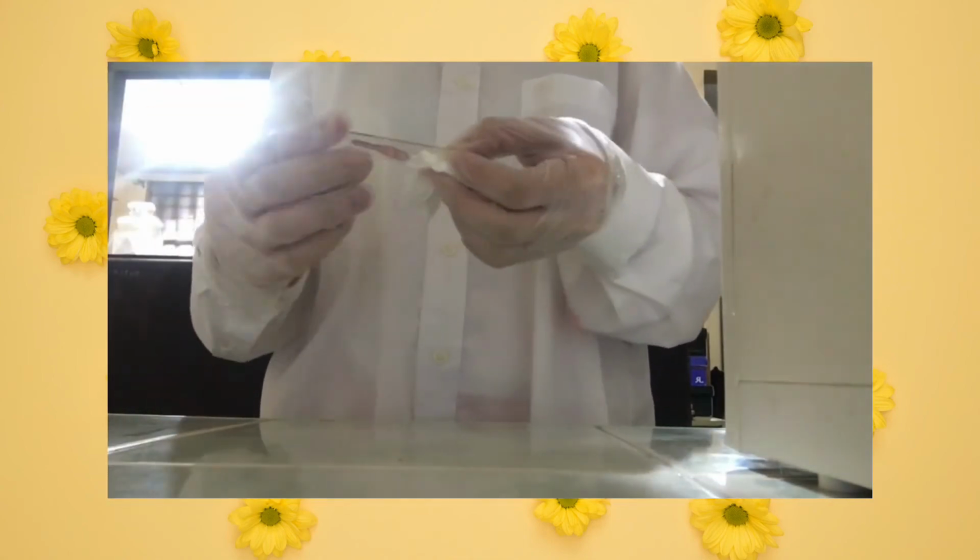After finishing all the steps, wipe the edges and the back of the slides to clean it. Note to take extra care not to touch the sections.